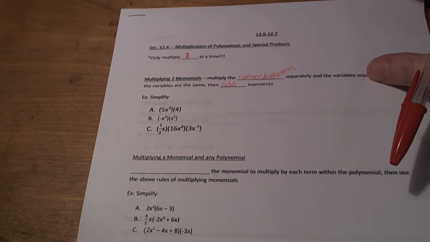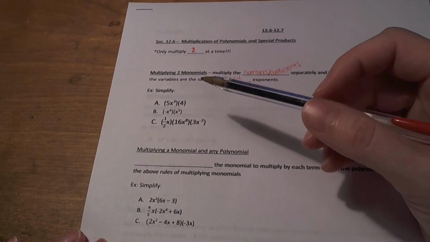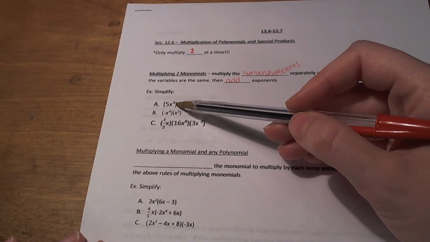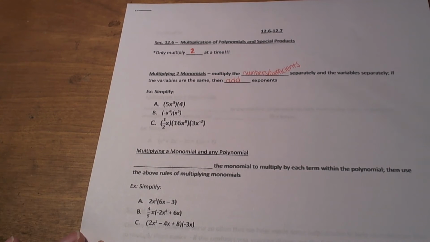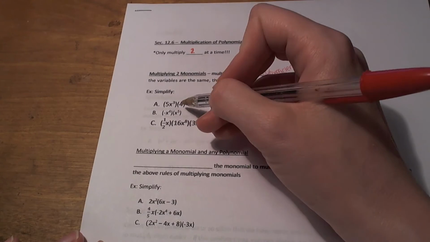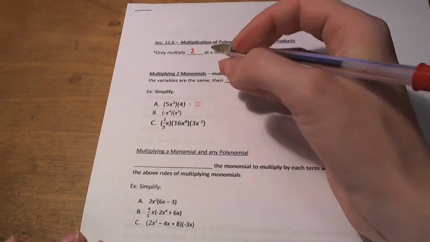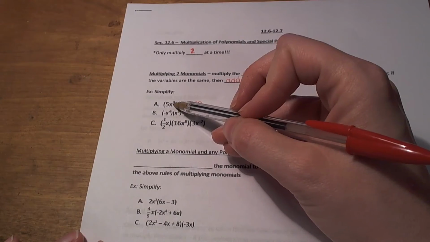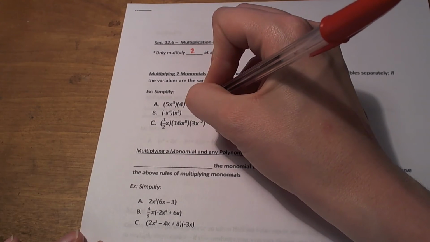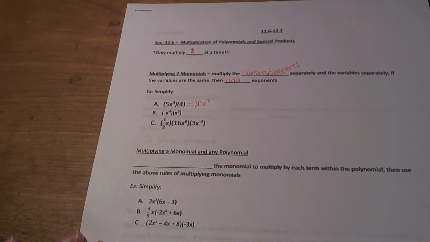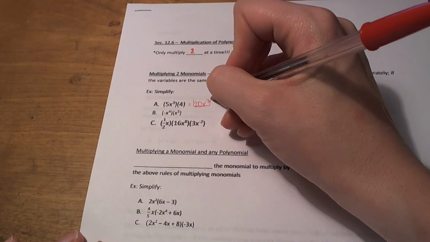So for example A here, your instructions are going to say simplify, and you have to recognize that when you have 2 sets of parentheses with no operation in between them, that is implied multiplication. And so you look to see if there's an operation written, and if there's none throughout the section, then it will be multiplying. So for A, the coefficients are 5 times 4, so that gives us 20. And there's only one variable with x cubed, so we don't have to multiply that to change its exponent. So we have 20x cubed as our answer for A.